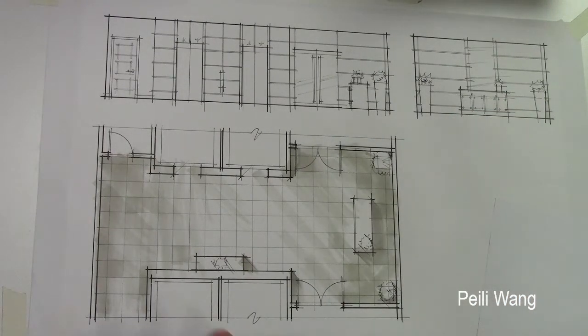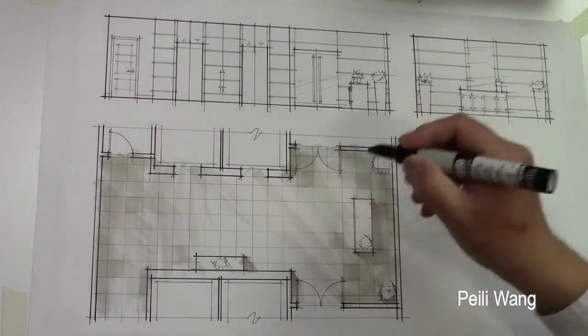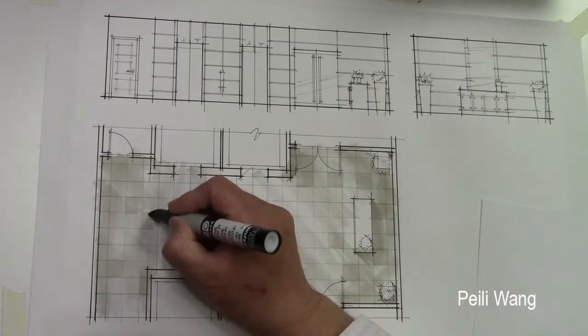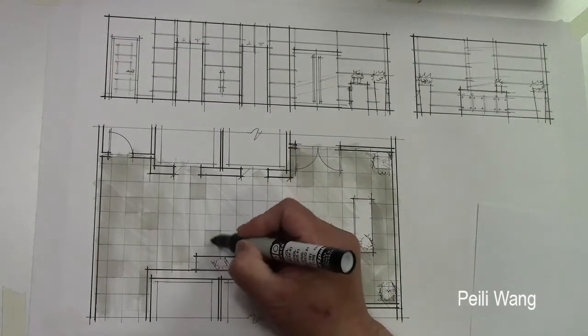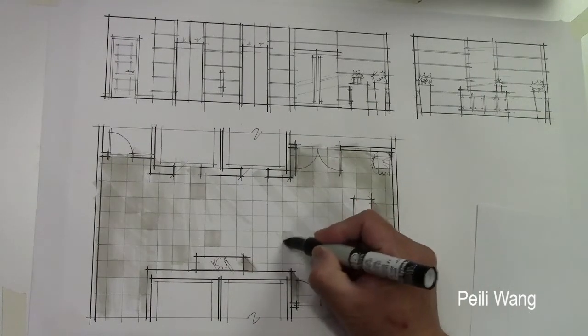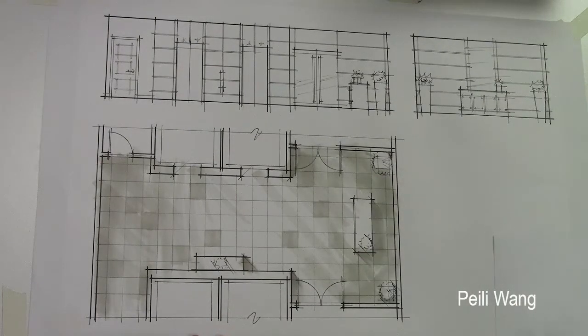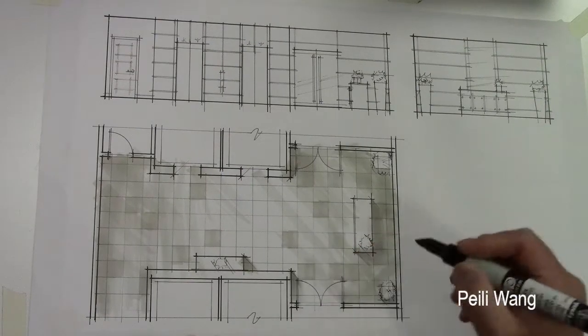Okay, I didn't finish the floor. If you want to keep adding more detail, yeah, go ahead and add more details. Just go ahead and give it more base value. See, I just render and make a few a little bit dark. Not all tiles the same color. Don't worry about that. We're going to add more detail later. Okay.